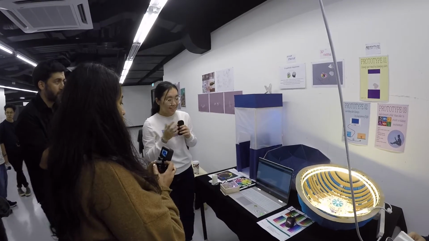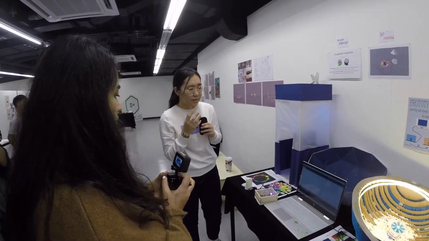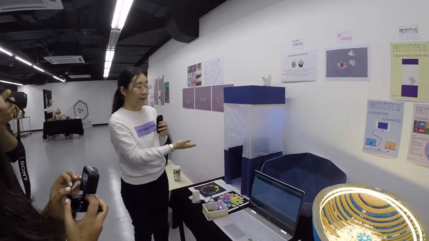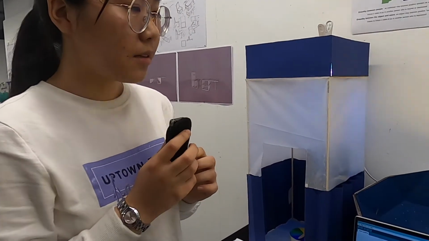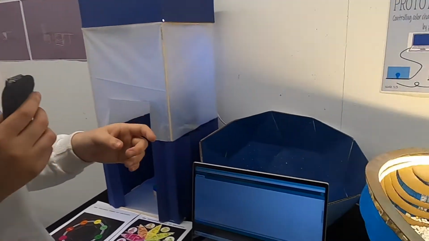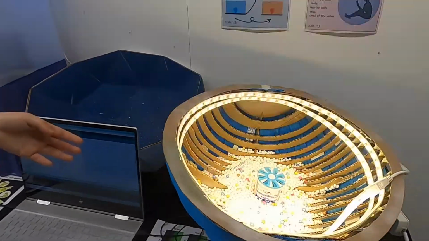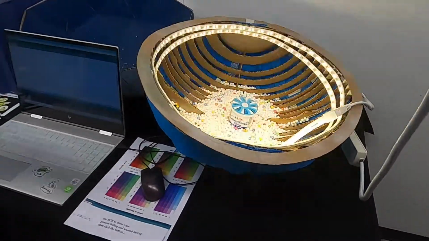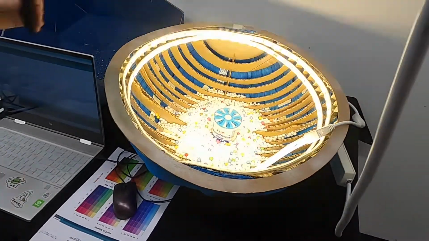And then I think about how not only color can affect people's emotions. What about other elements like sounds or smell or the shape or position, something like that? So I make my third prototype. It's a sphere, and this is also in the scale of 1 to 3, so maybe it will be larger.